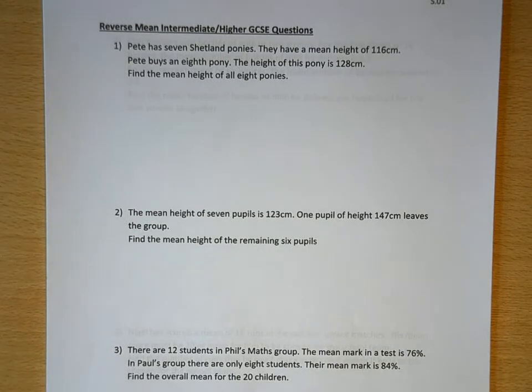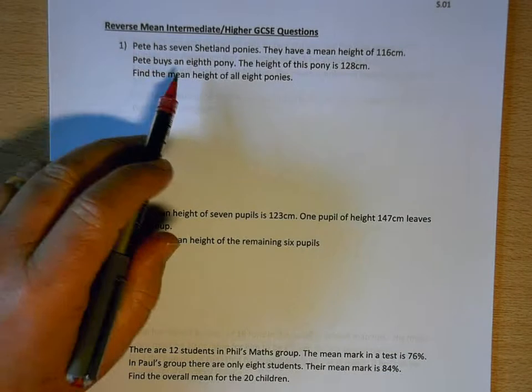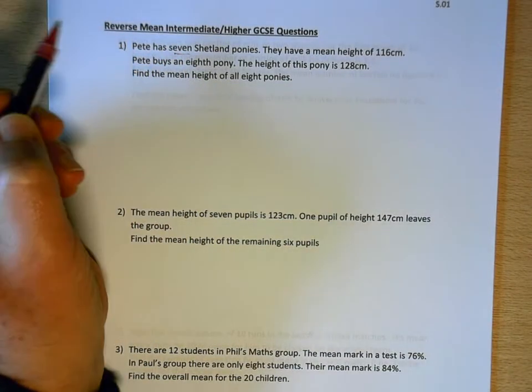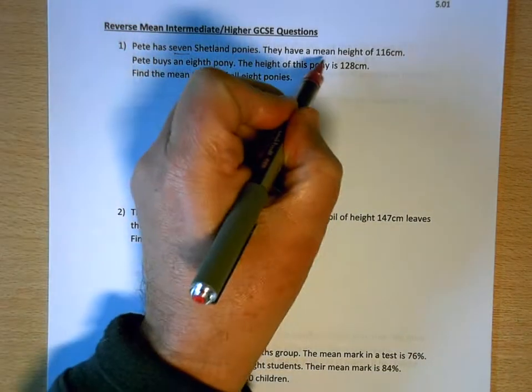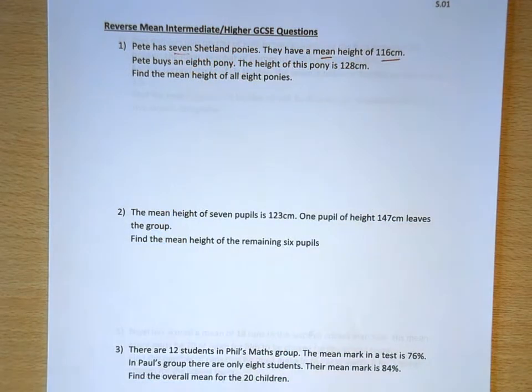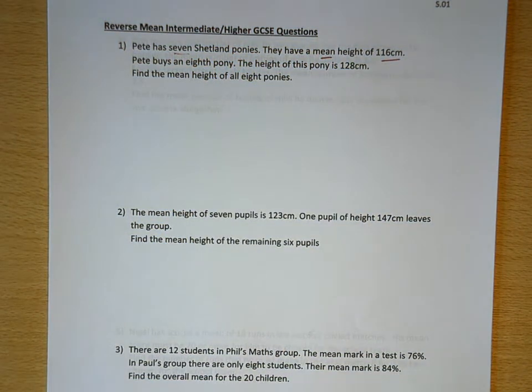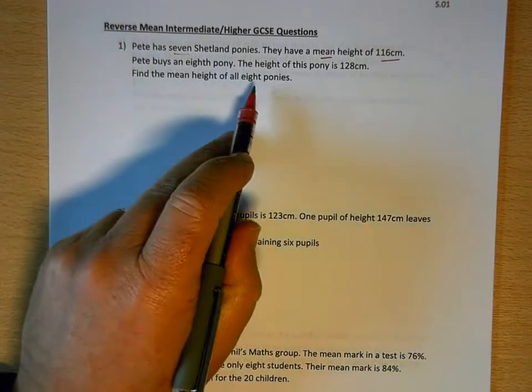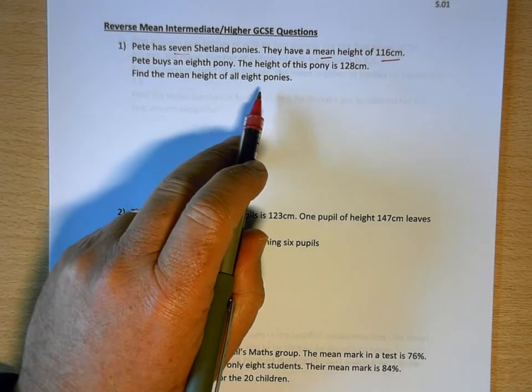Okay, so in all these questions, the questions where we're reversing the mean, we're given the mean, and we're going to use that to find the total quantity in order to progress the question. So question 1. Pete has 7 Shetland ponies, and they have a mean height of 116 centimetres. Pete buys an 8th pony. The height of this pony is 128 centimetres. Find the mean height of all 8 ponies.